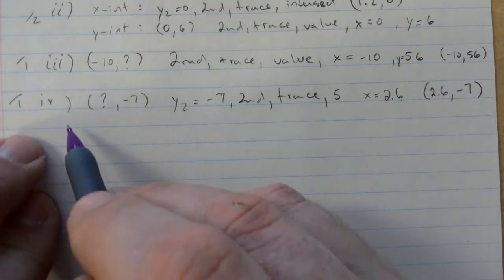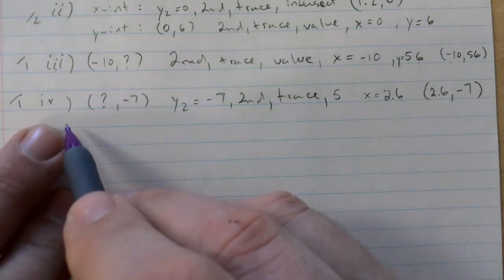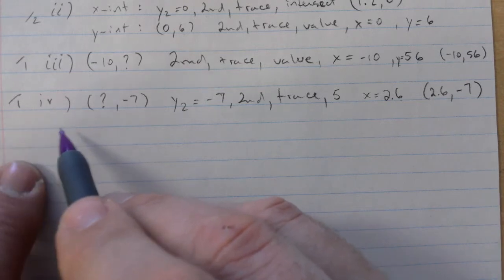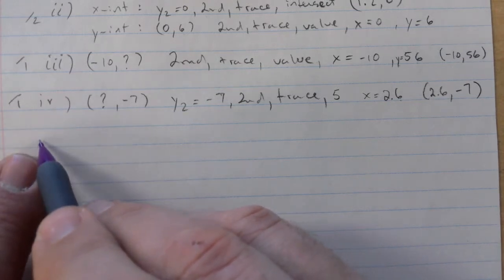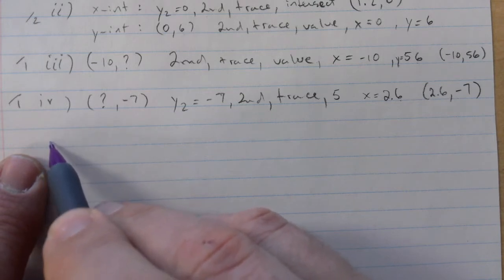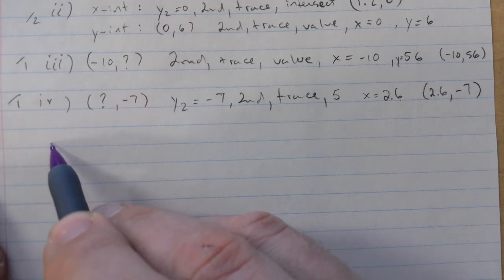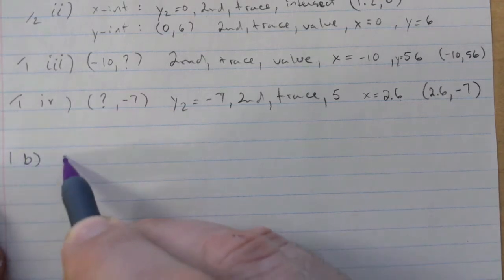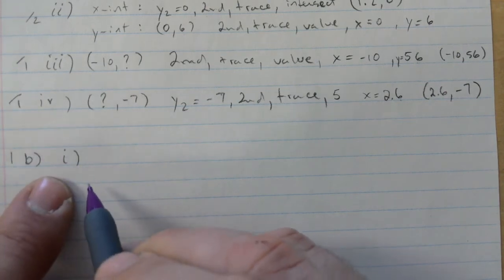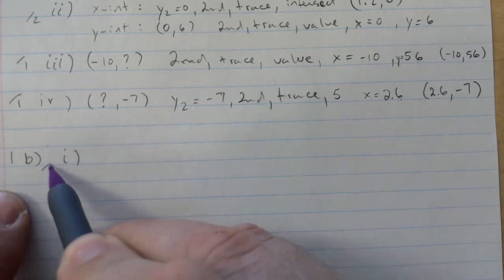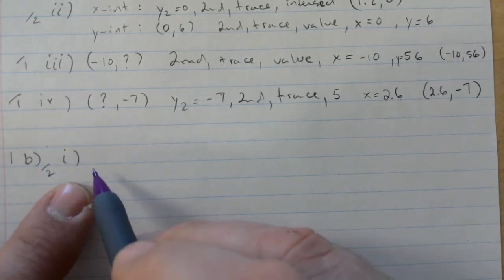The intersection between A and B, we're going to leave that for later. So 5 and 6, I'll come back to it in a bit because you're supposed to graph them both. So what I'm going to do here is go to 1b I, which is also worth 2 marks. This one is worth 2, rewriting it.